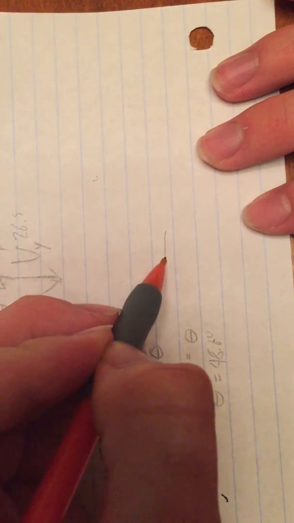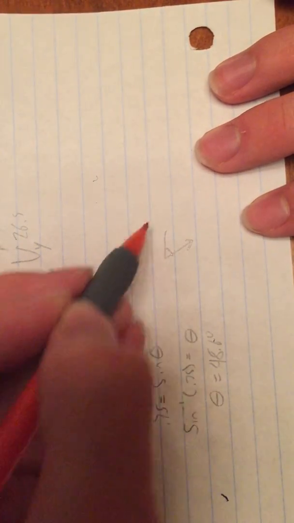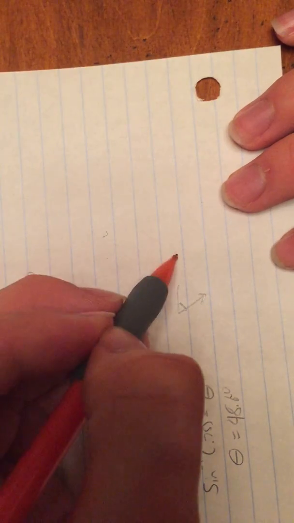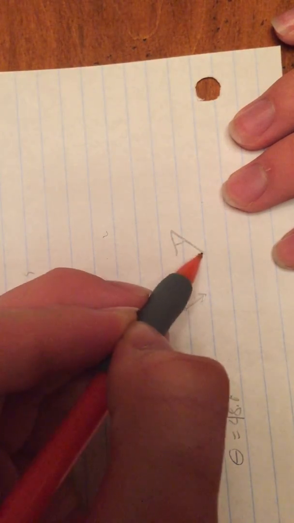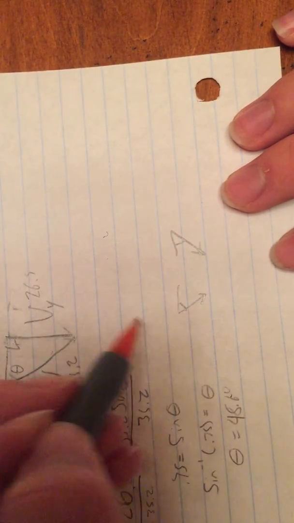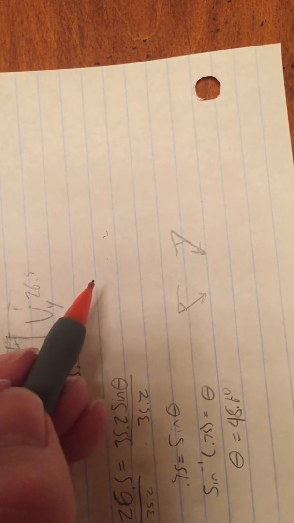And this will be 48.6 degrees below the x-axis, or the horizontal plane, towards the vertical plane. So it could be drawn like this, or it could also be like so, depending on which way the cliff is facing in relation to where your axes are.